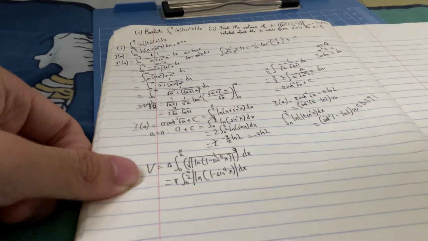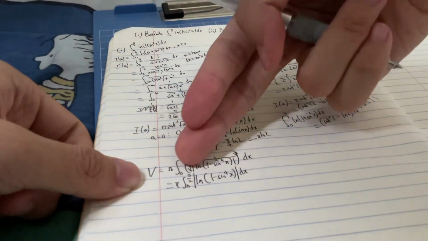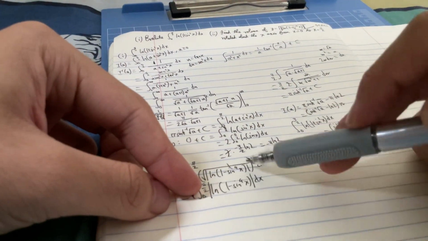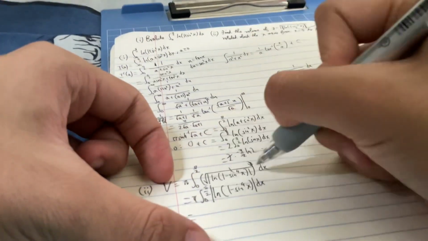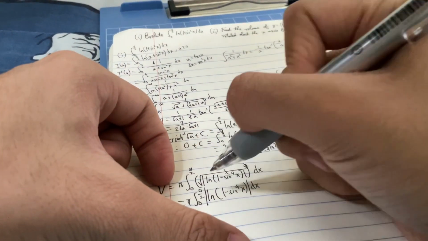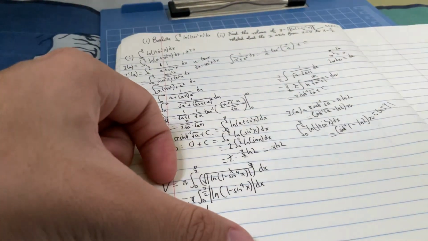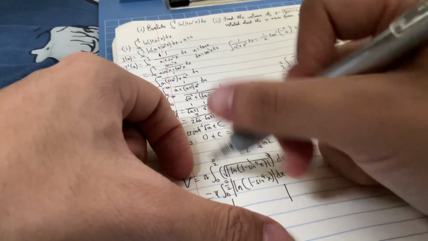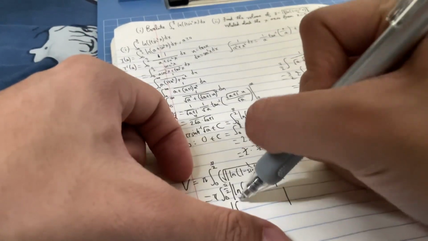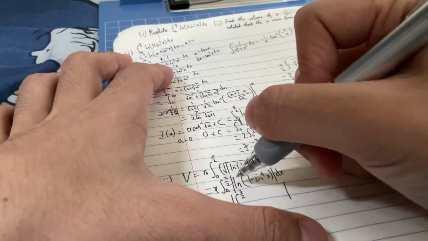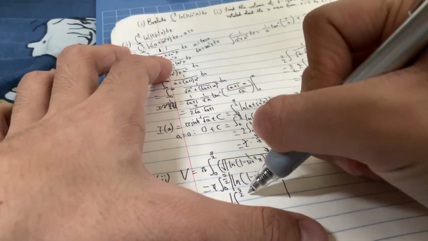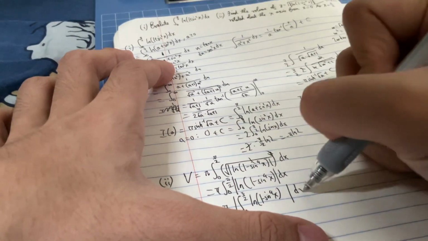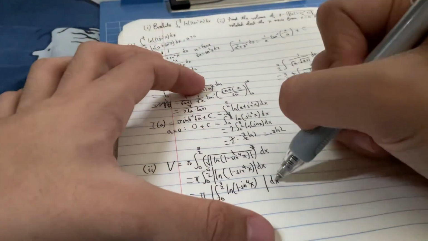So remember, here's a property. If we just have an absolute value here, we can just put down an absolute value outside the integral. You can put the absolute value outside the integral. Here's the property: from 0 to pi over 2 of ln of 1 minus sine power 4x dx. We should put down a dx here.